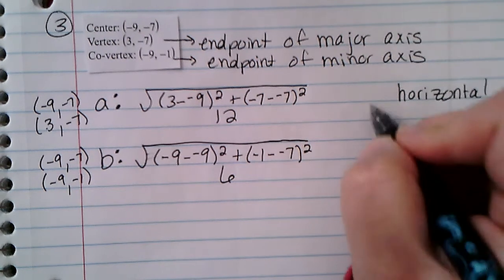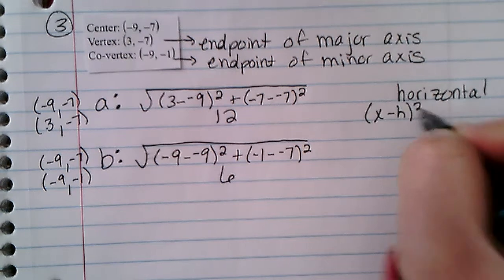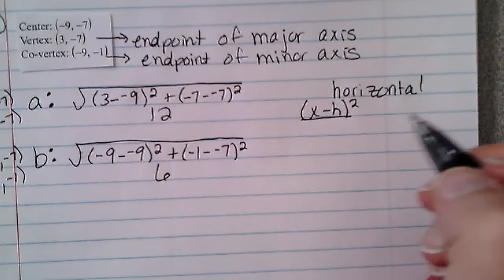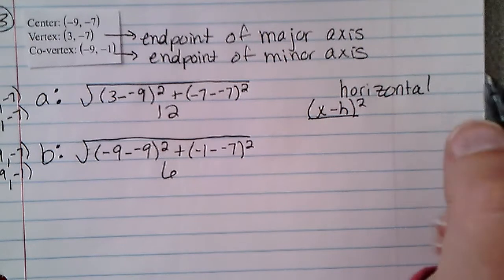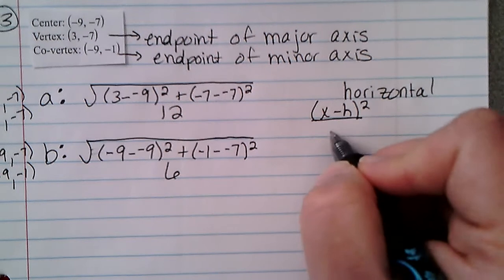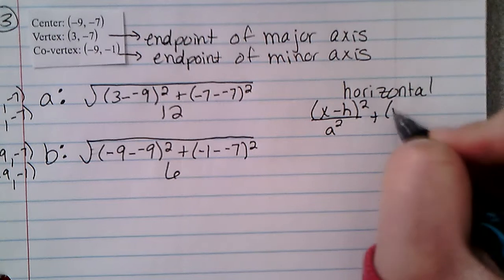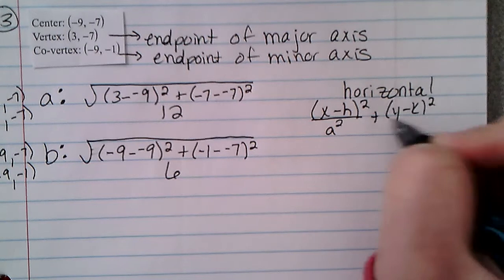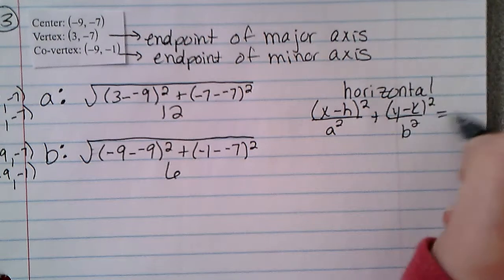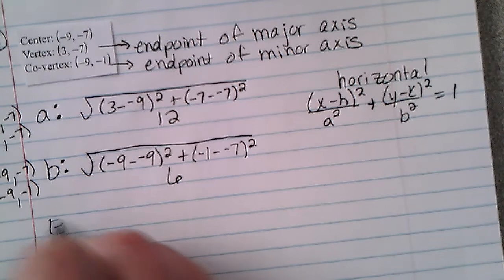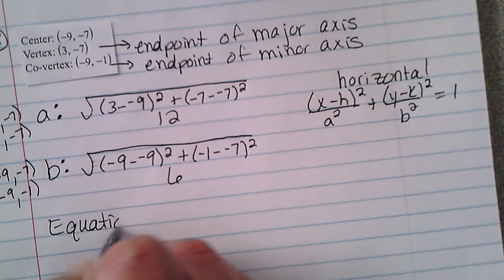I am going to write that down here along with the formula. Brain research shows the more we write something down, the more likely we are to remember it. So the horizontal formula, the longest value goes with the x. The short value is going to go with the y, equal to 1. So here is our equation.